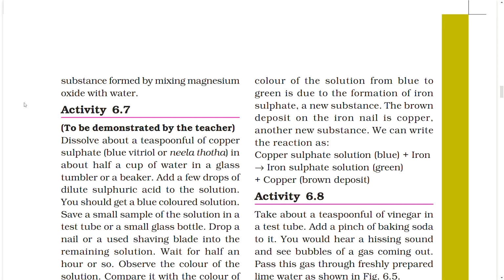The color of the solution changes from blue to green due to the formation of iron sulfate, a new substance. The brown deposit on the iron nail is copper, another new substance. We can write the reaction as: copper sulfate solution (blue) plus iron becomes iron sulfate solution (green) plus copper (brown deposit).